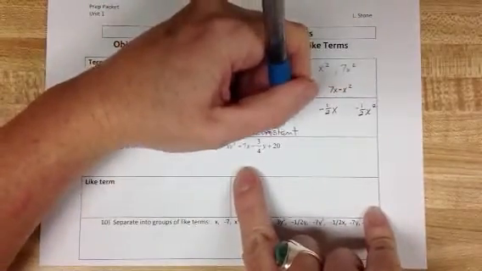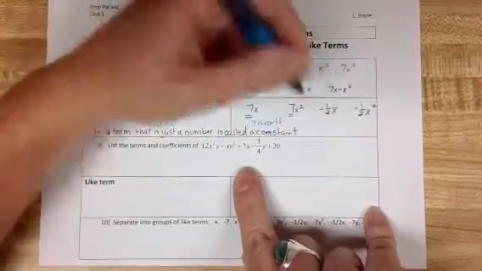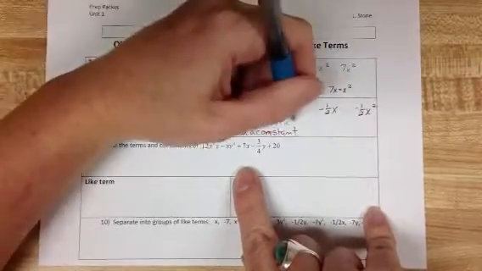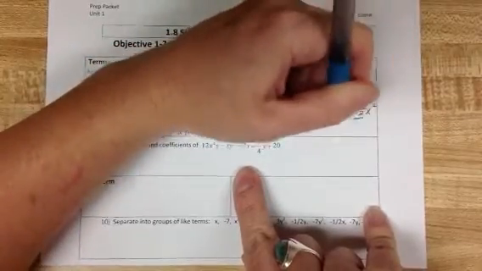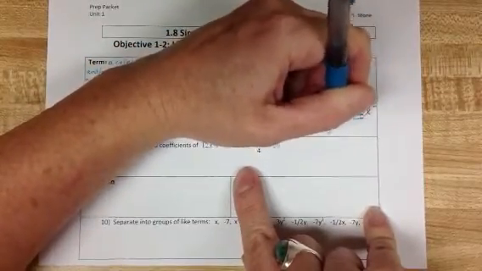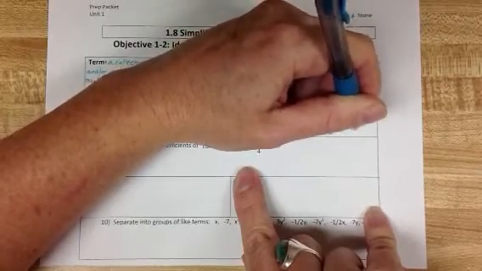And in this case, if I can't spell coefficient, there we go. In this case, the negative 1/2 is the coefficient.